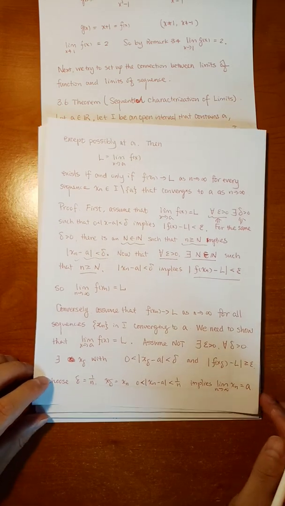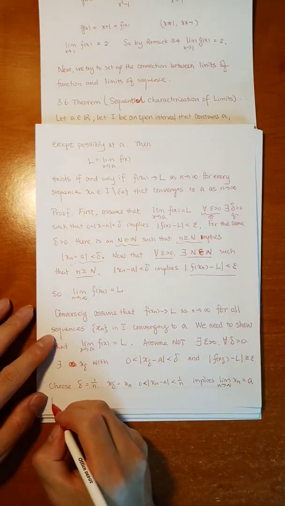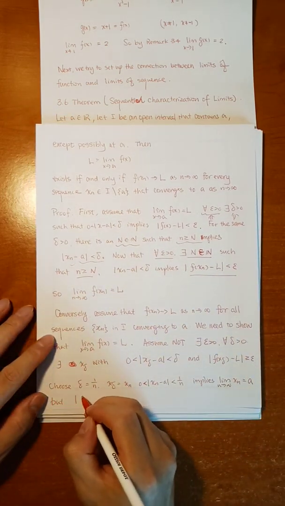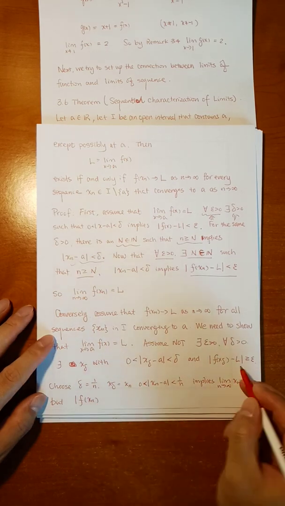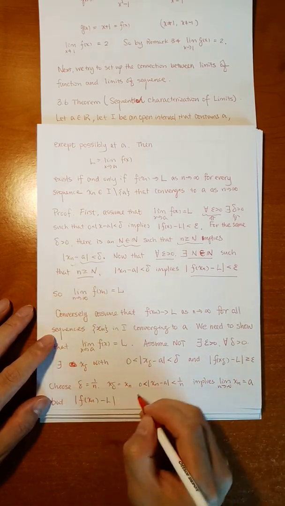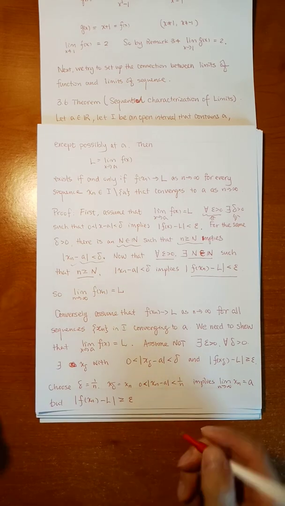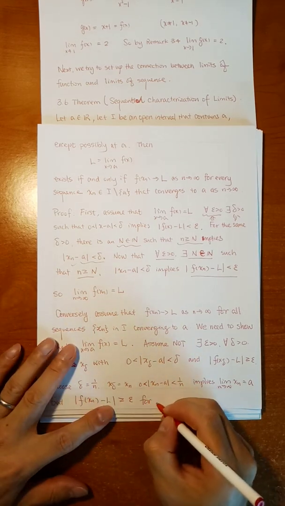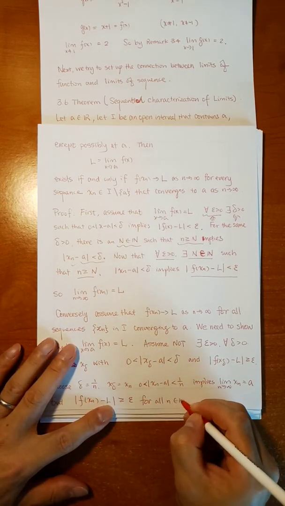This limit is A, but we have a value of f(xn) here. |f(xn) minus L| is greater than or equal to epsilon for all n in the natural numbers.